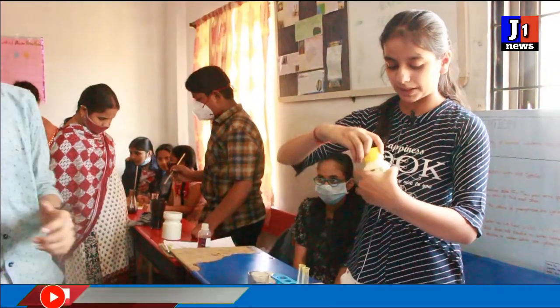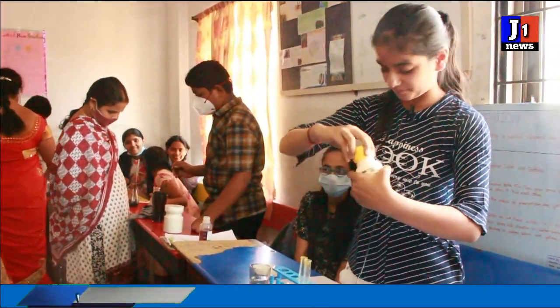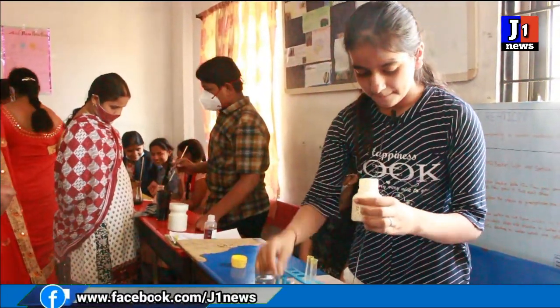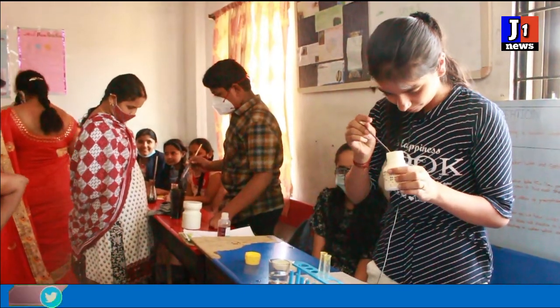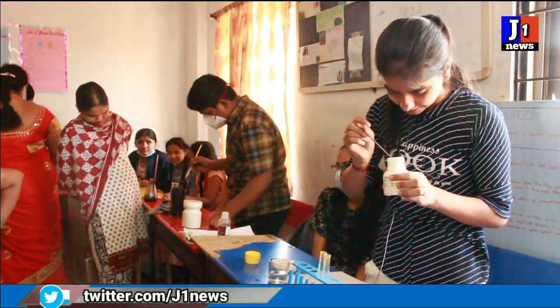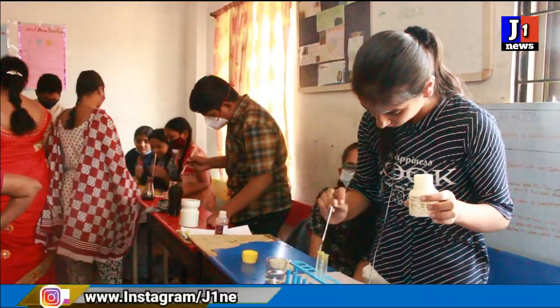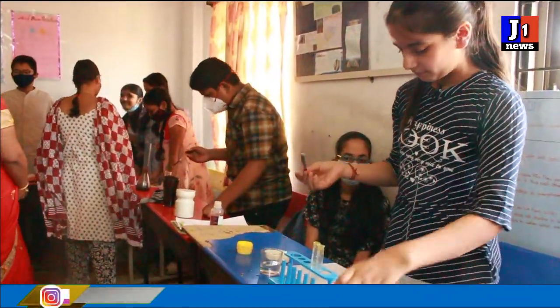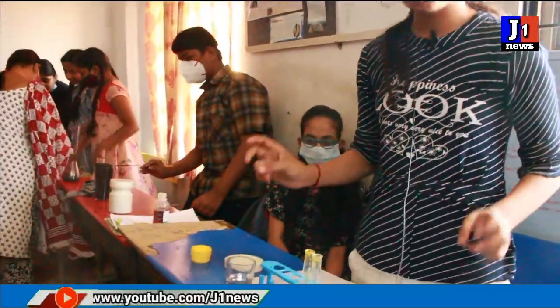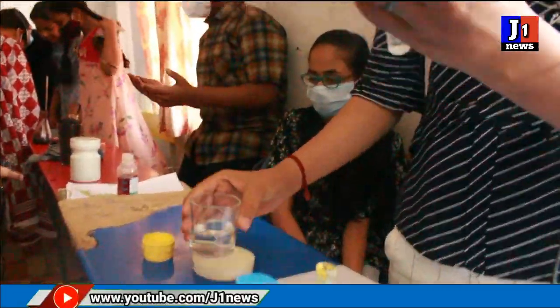In that we will keep potassium iodide. This also we will take a little bit. Now in both test tubes we will keep water.